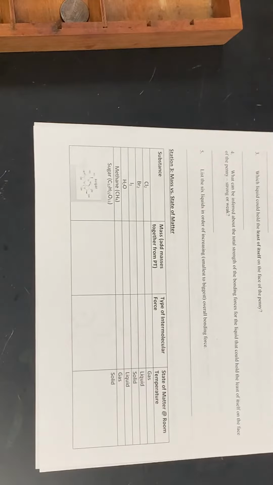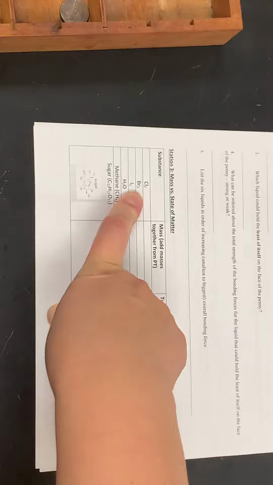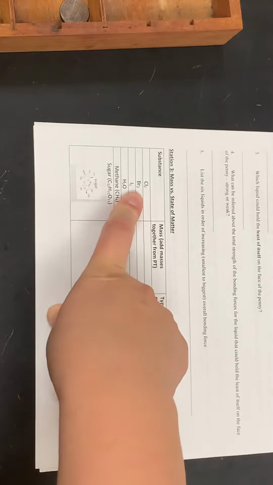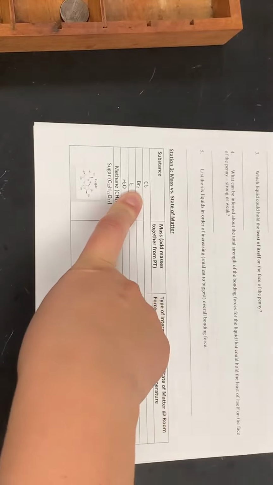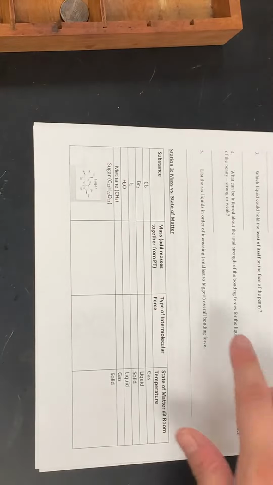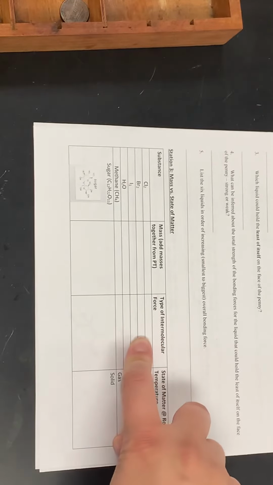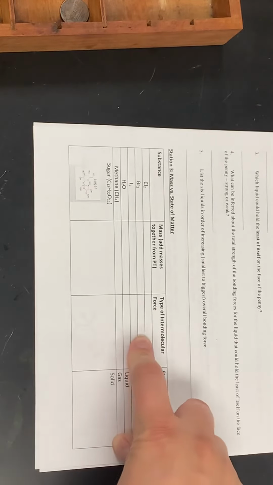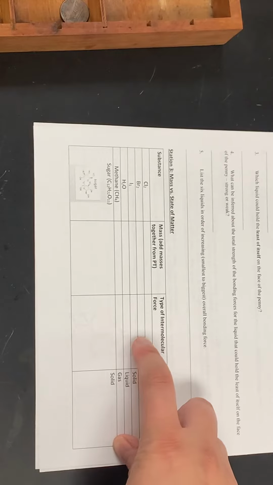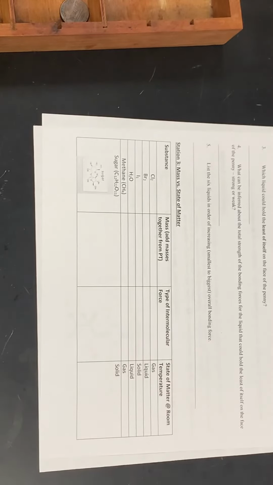Now, bromine, on the other hand, Br2, again, an atom of bromine bonded to an atom of itself. We know that the electronegativity difference there is going to be 0, so this is going to have to be nonpolar covalent. So again, the only type of force holding this together is a London dispersion force. So the same force that we have with chlorine. But bromine is a liquid at room temperature. So let's see if we can figure out why that is.